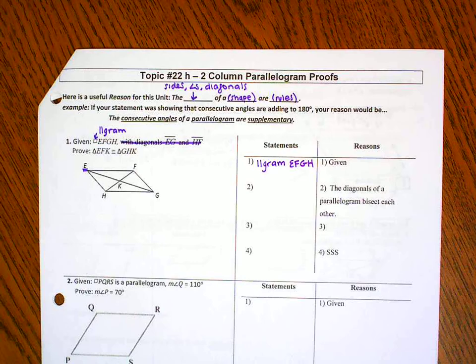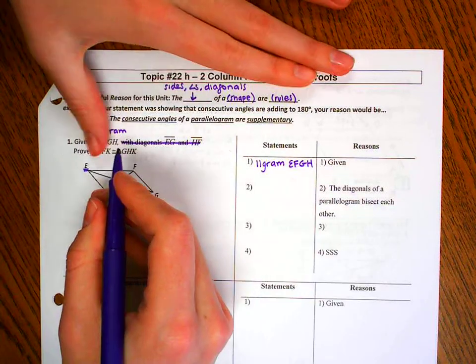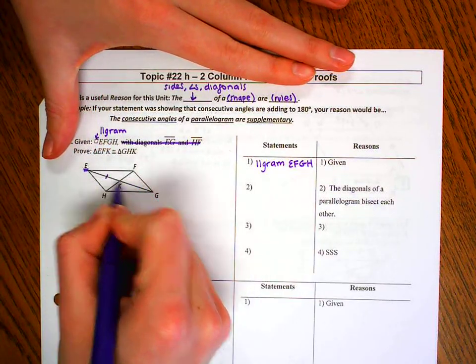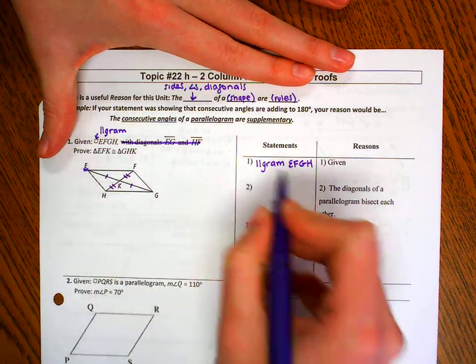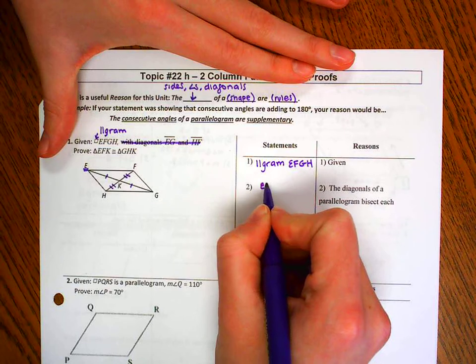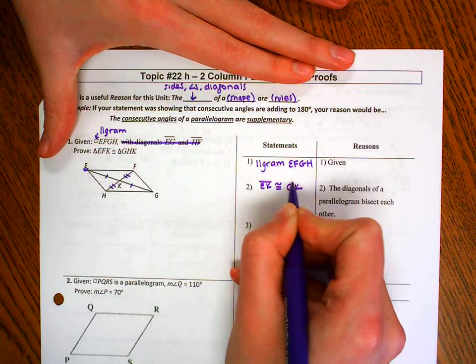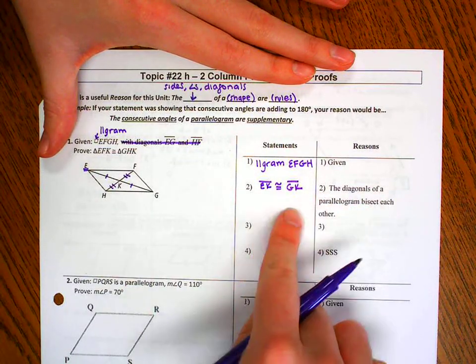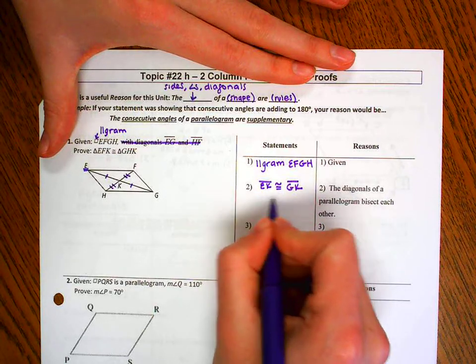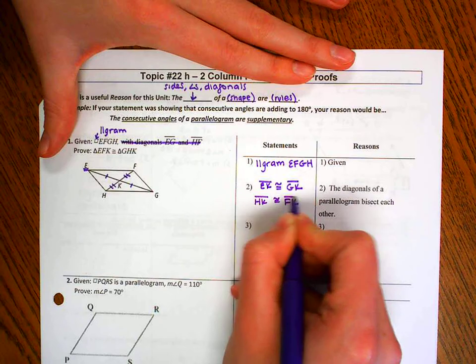And we need to know it's a parallelogram because our properties don't work unless we know what kind of shape it is, right? So the next thing it says is the diagonals of a parallelogram bisect each other. Well, that literally means that this and this are the same, that this and this are the same. So we need to write that as our statement. So our statement would be that segment EK is congruent to segment GK. Now remember, we can't say that their lengths are equal yet. This literally just says that they bisect each other, which means the two parts are congruent, the two halves. And then we're going to have HK is congruent to FK.